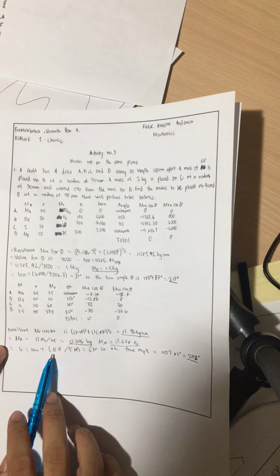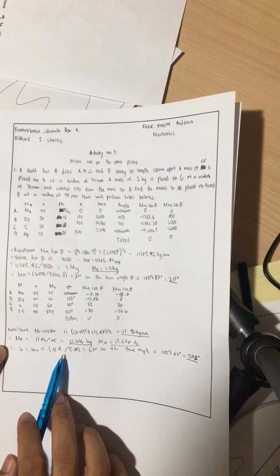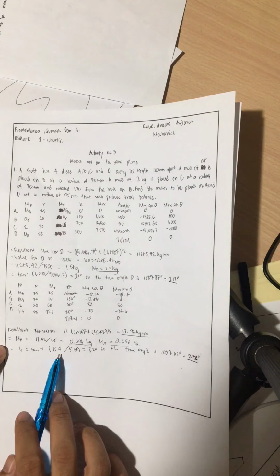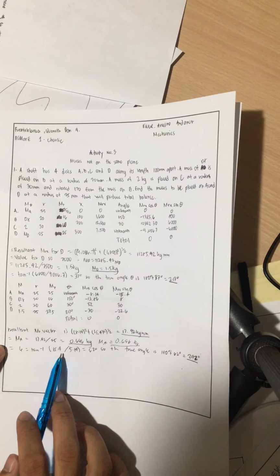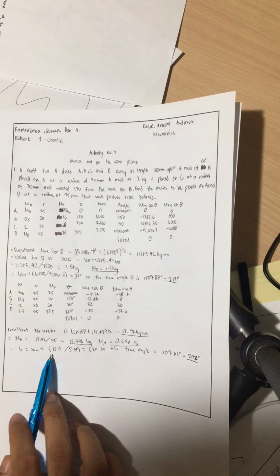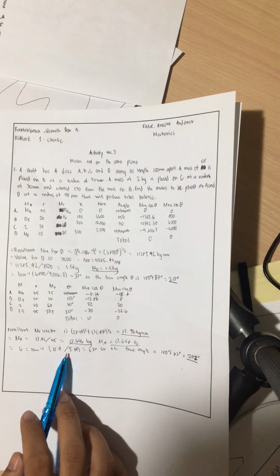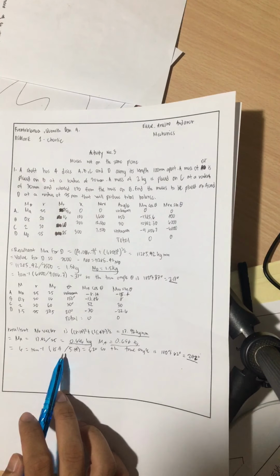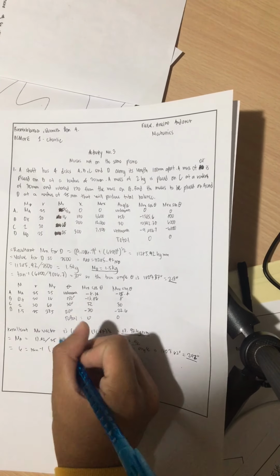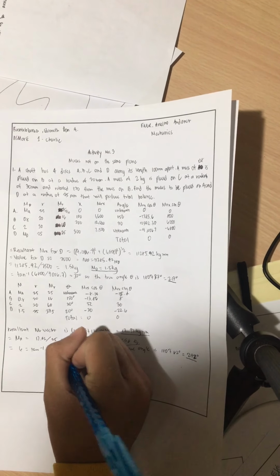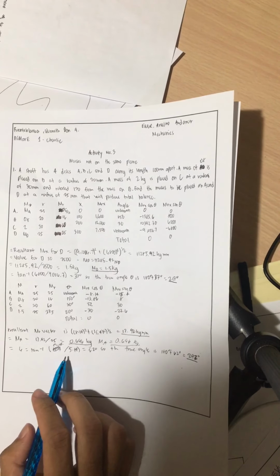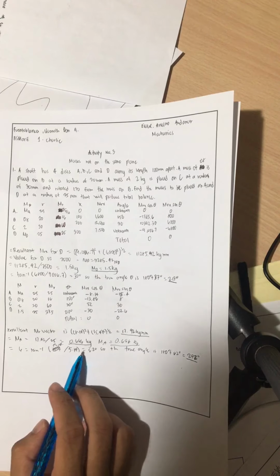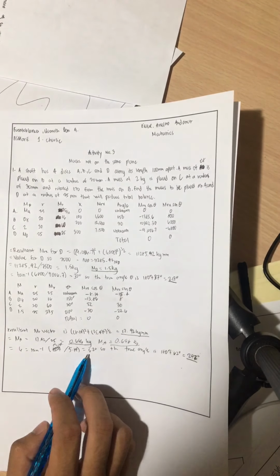So for the angle, the tangent inverse of 15.4 divided by 8.14 is equal to 62 degrees.